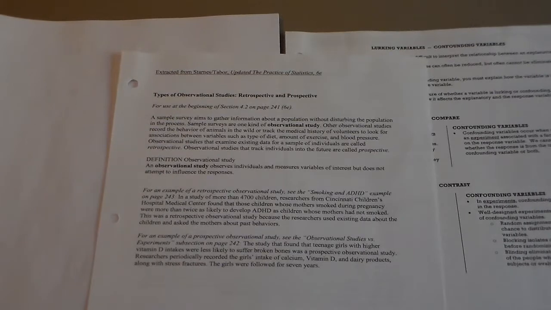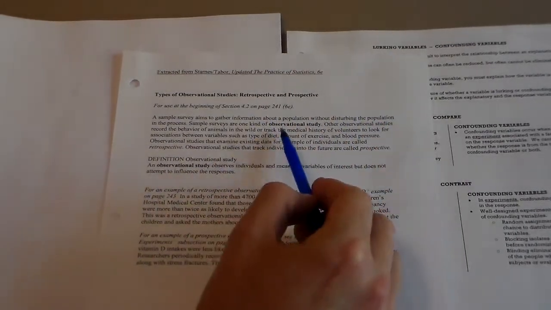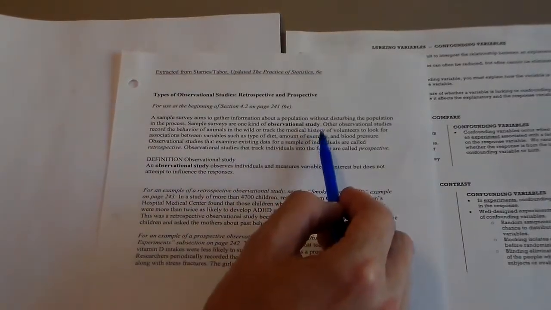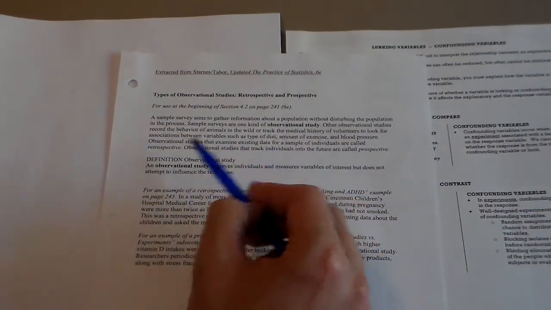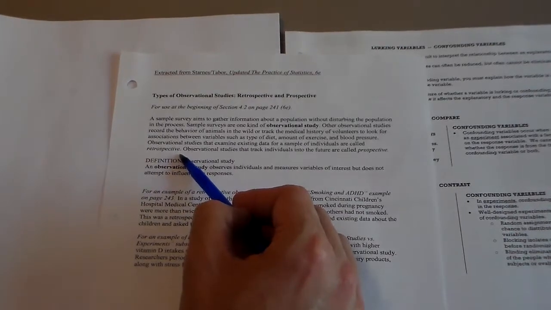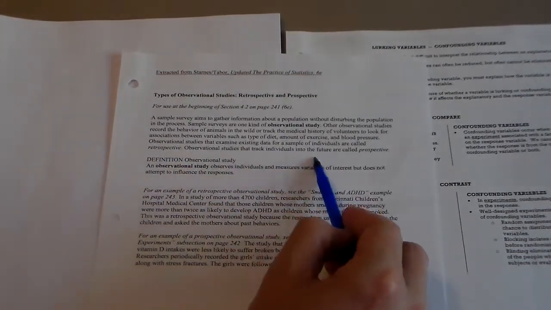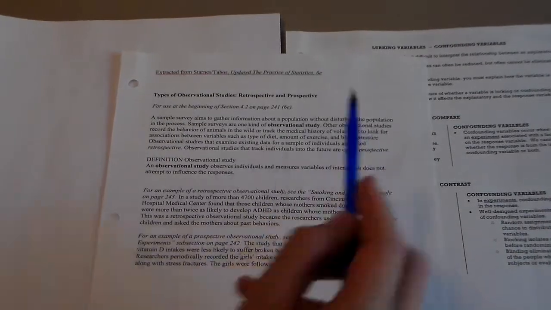All right, here we go. The final pieces of this section. This is extra stuff that they added into the course last year, so it's important that we go through it. Observational studies, retrospective and prospective. We did talk about that already. Sample surveys are a kind of observational study. Observational studies examining existing data are called retrospective. So it's data that's already happened. Observational studies that track individuals into the future are called prospective.